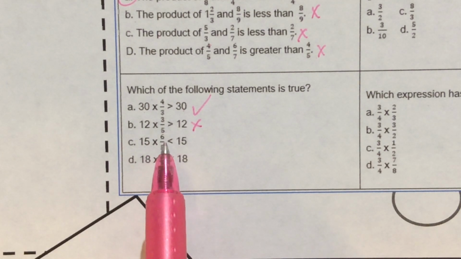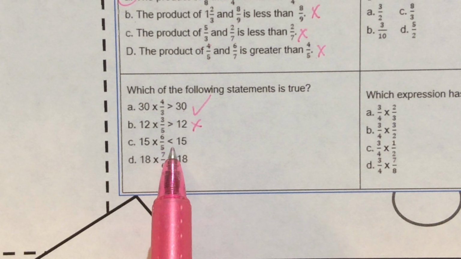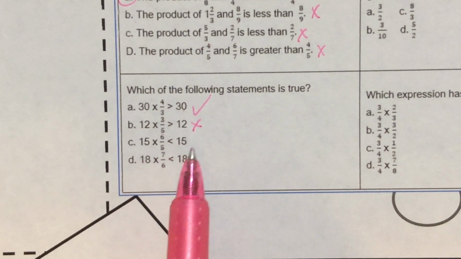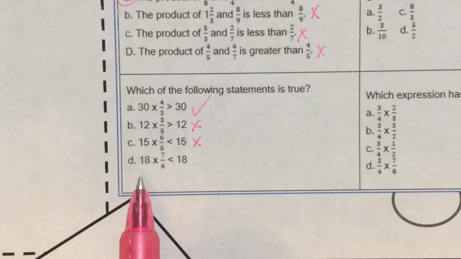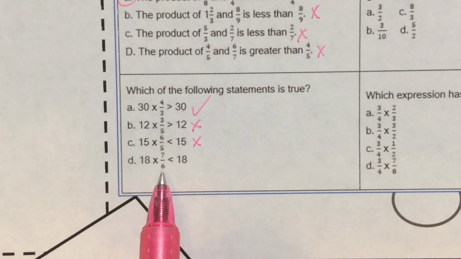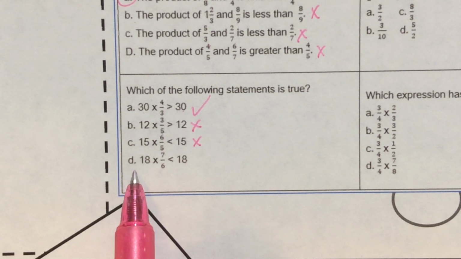15 times 6/5. There they go again. They're going to put that improper fraction in there and try to trick us. That is greater than 1 whole. So my answer should be greater than 15, not less than 15. 18 times 7/6. That's an improper fraction. It's greater than 1 whole, so my answer should be greater than 18.